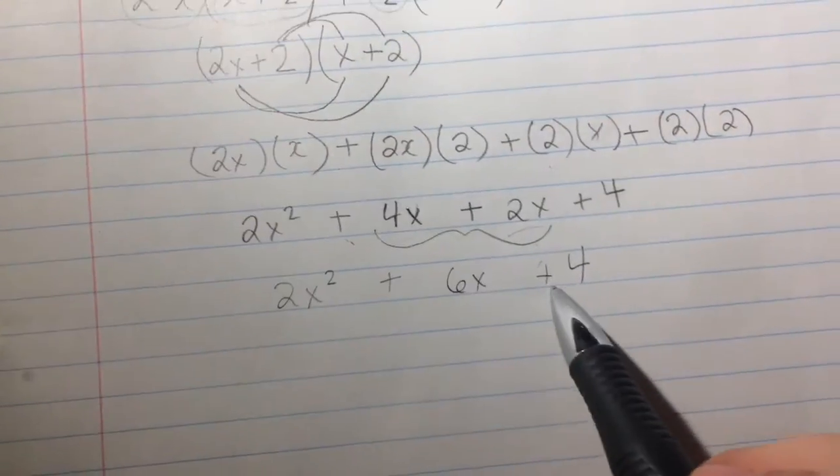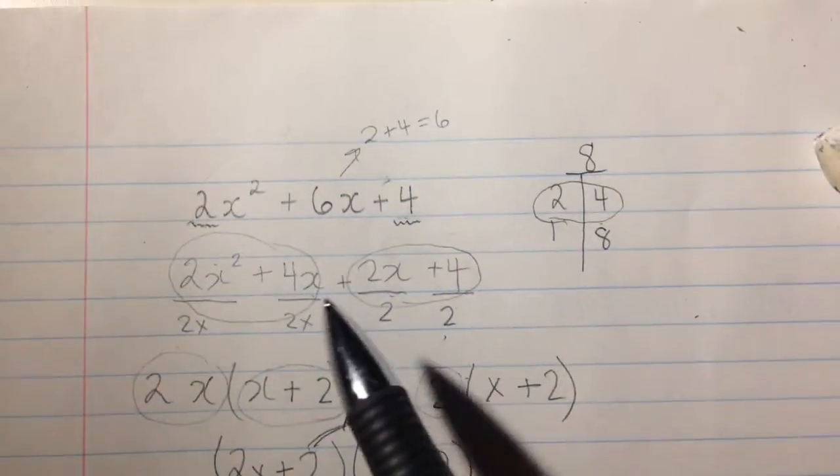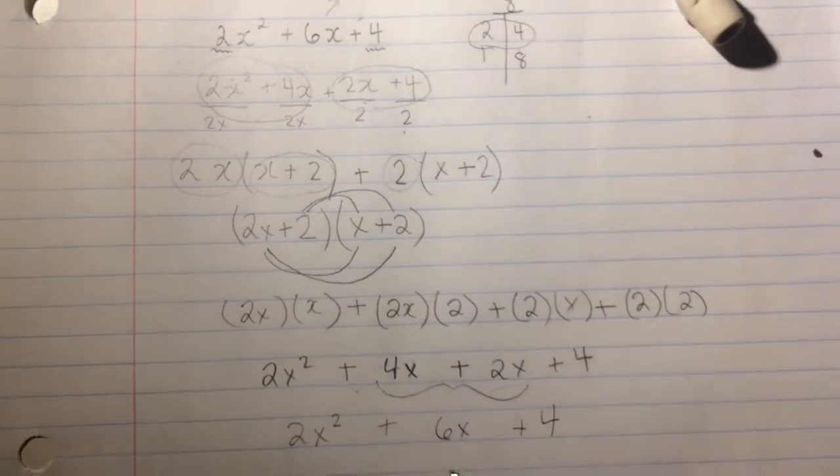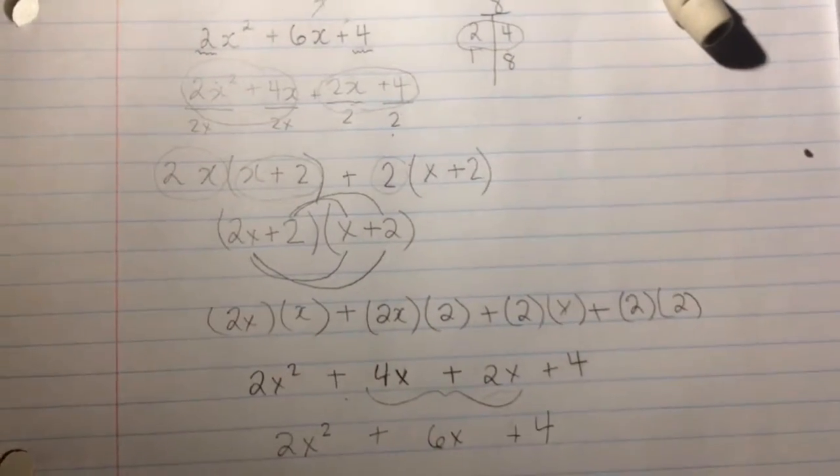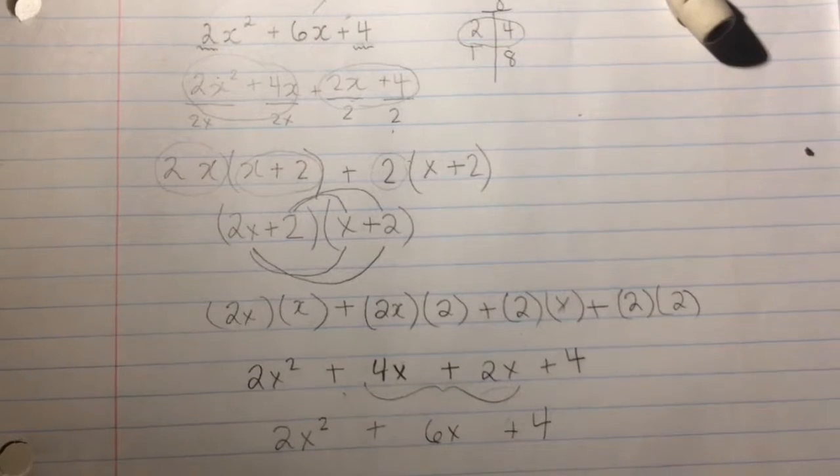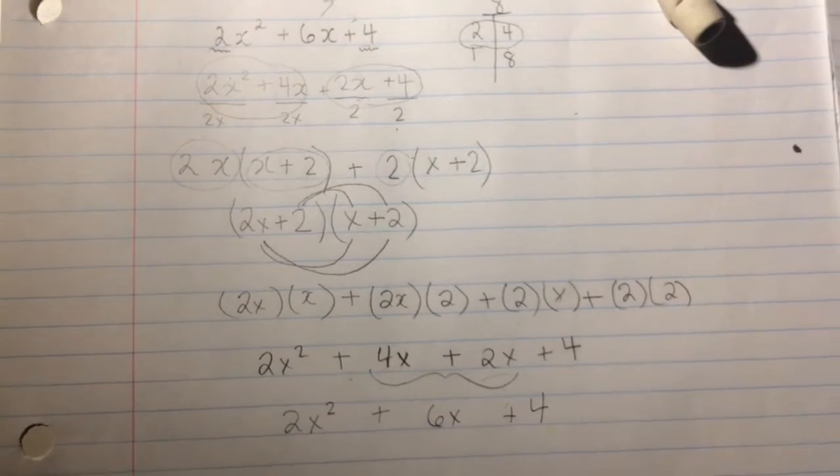Let's look back at the equation we started with and see if they're the same. 2x squared plus 6x plus 4 and 2x squared plus 6x plus 4. That means we got it right. So that is how you factor and expand a polynomial.